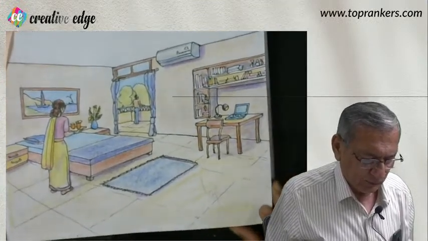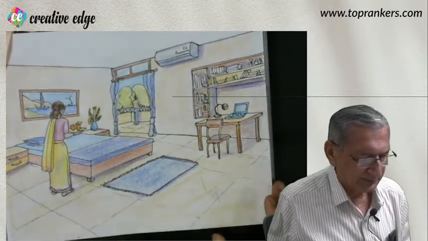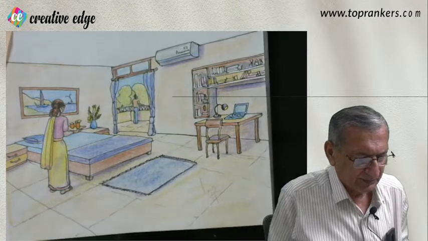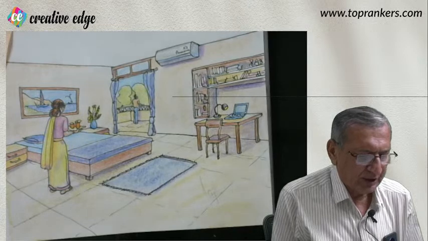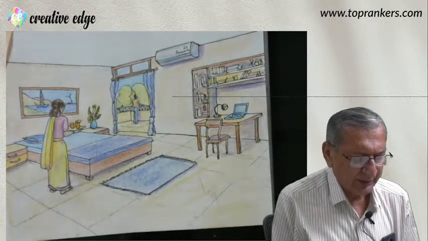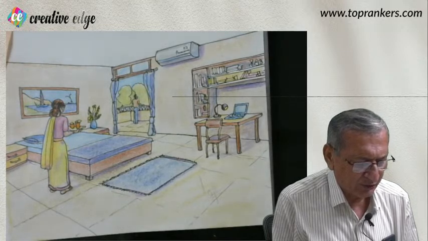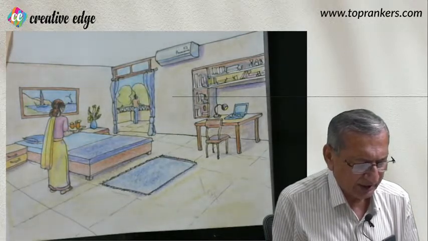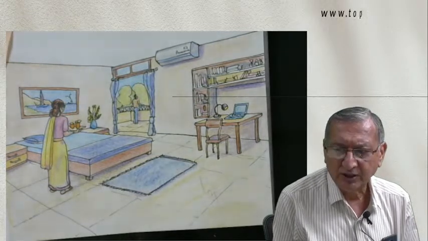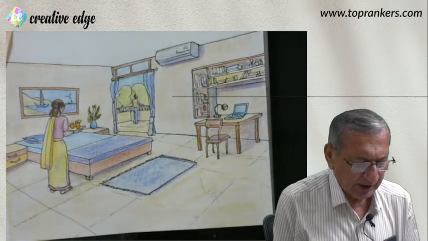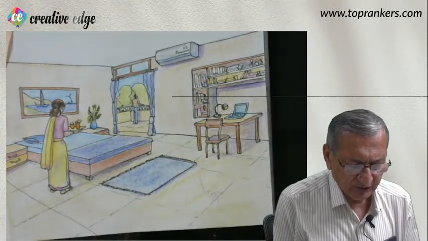You are peeping through the bedroom of your parents. Your father has come into the balcony and mother has come with orange juice. It's again a morning time. Now this one is colored by pencil only. I have used hatching and scribbling, the same strokes that I showed you.